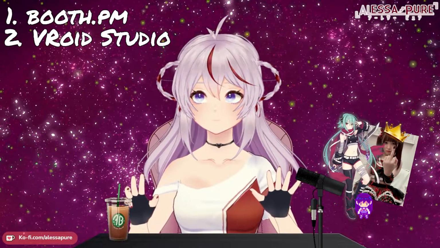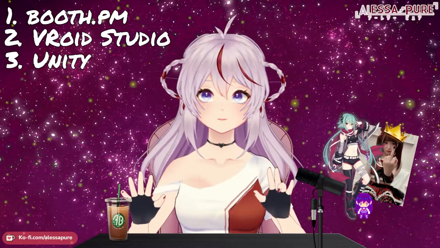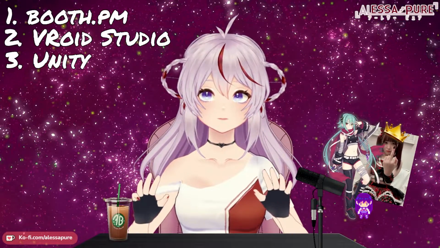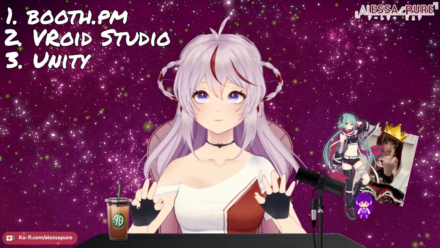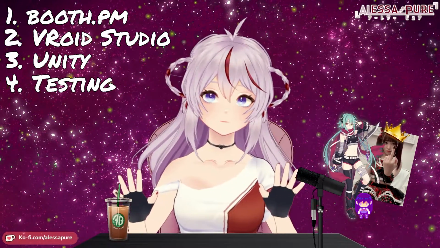So, we're going to cover, one, where you can go to get assets for money and for free. We're going to show you how to use VRoid Studio quickly and easily. Then we'll do some slightly advanced techniques in Unity, as well as basic testing that you're going to want to do before you actually perform with your avatar.